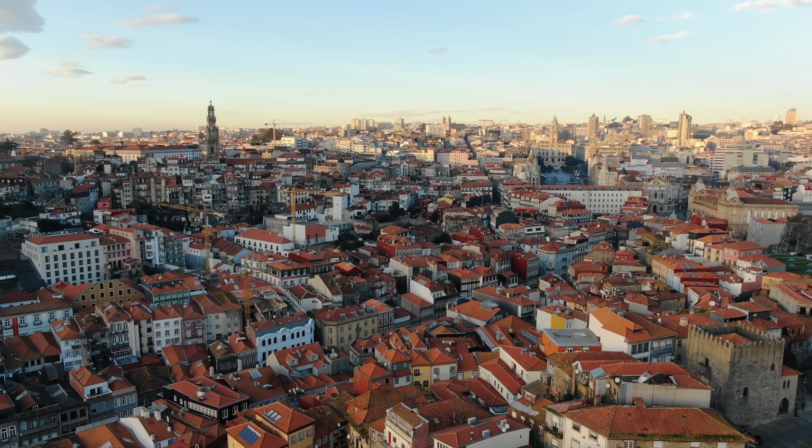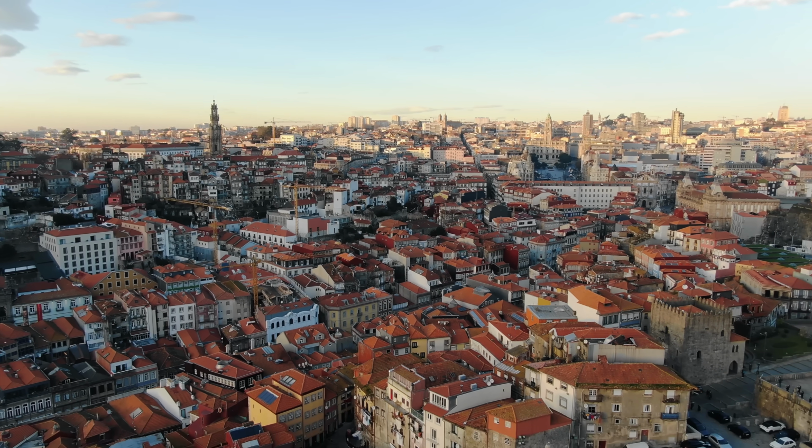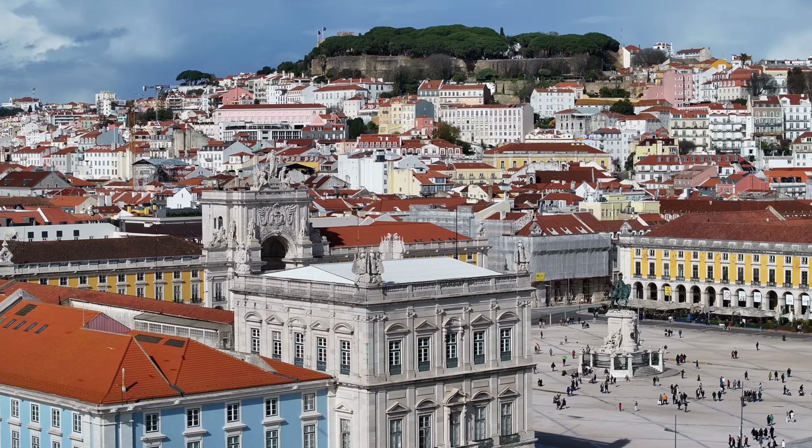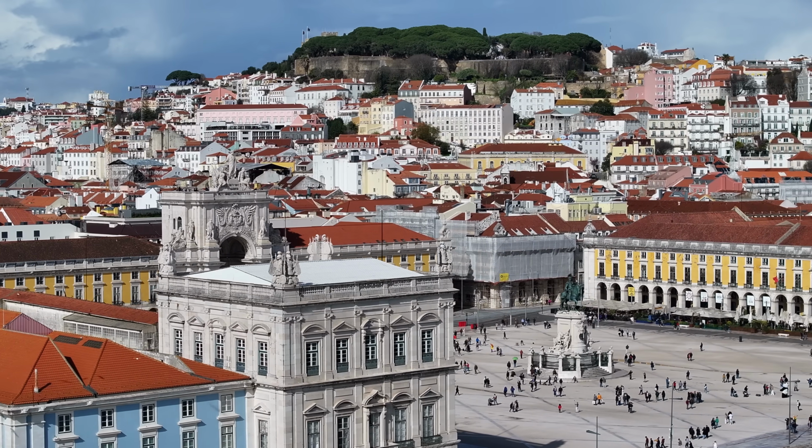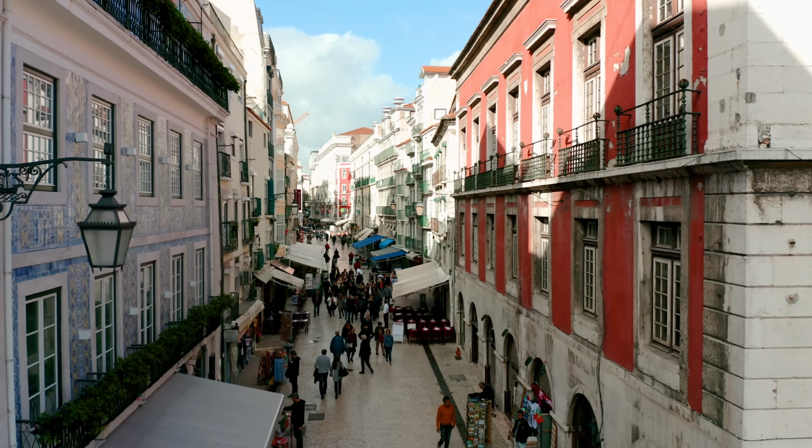Well, this ratio, price to income, can rise for two reasons. Prices for housing go up, or incomes go down. Unfortunately for Portugal, it's both at the same time. Across the country, but especially in metropolitan areas surrounding Lisbon, prices are climbing, rents are rising, and the gap between regions is widening.